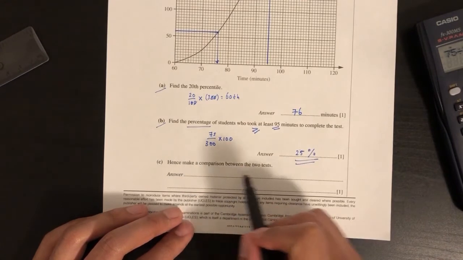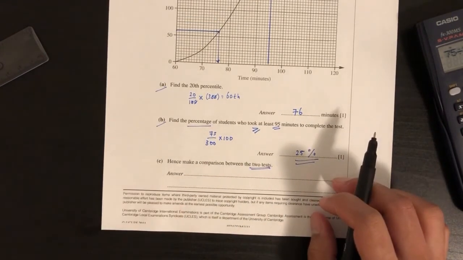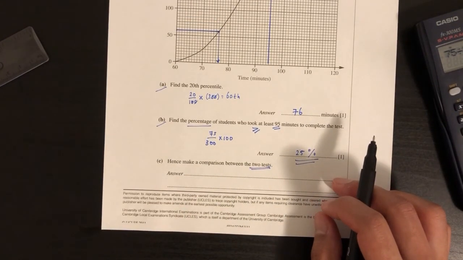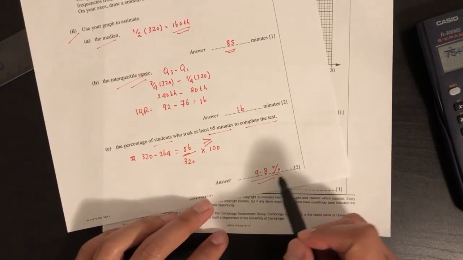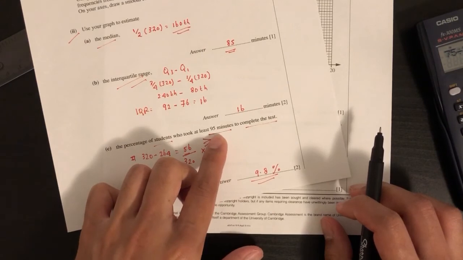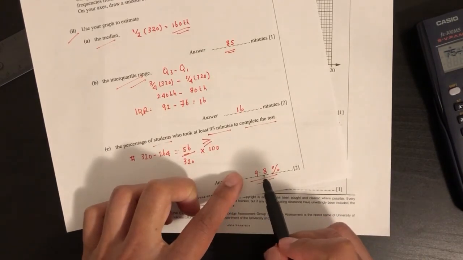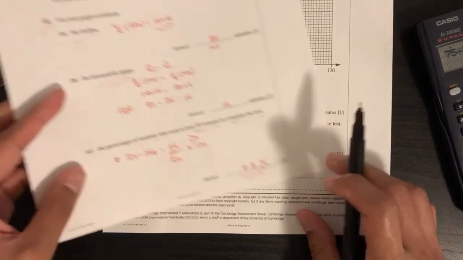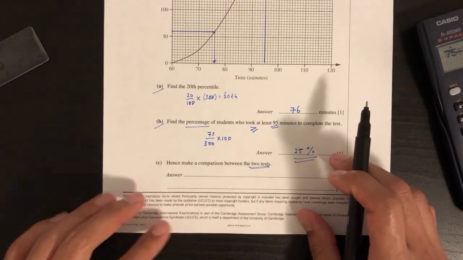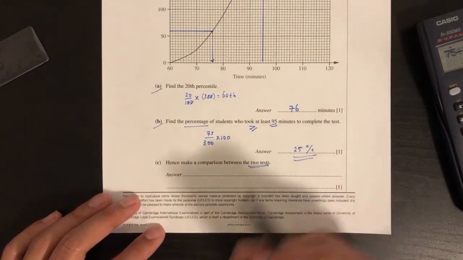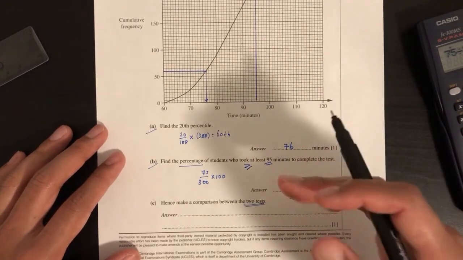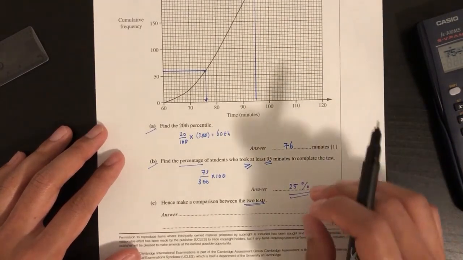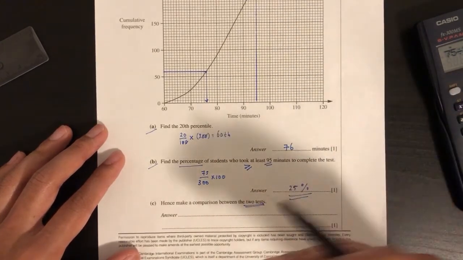Okay, so let's make a comparison between the two tests. So for the first test, only 9.8% took more than 95, and this one, more than 25% took more. So it means that this test is much harder than the first test, if that makes sense, because when the test is harder, you take more time to do it.